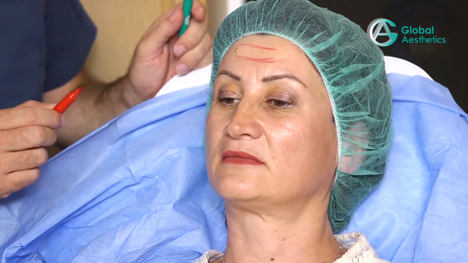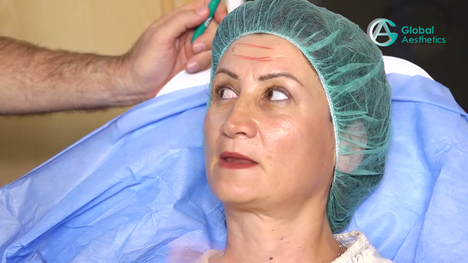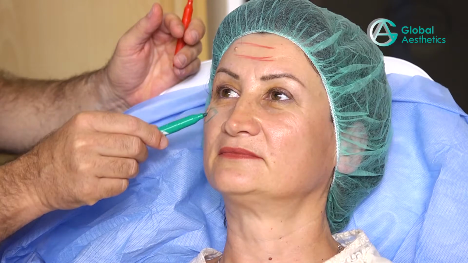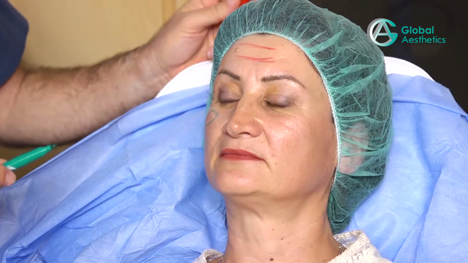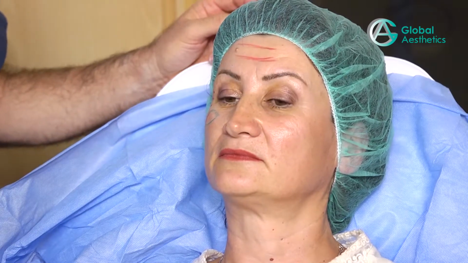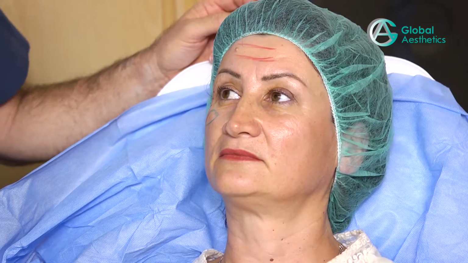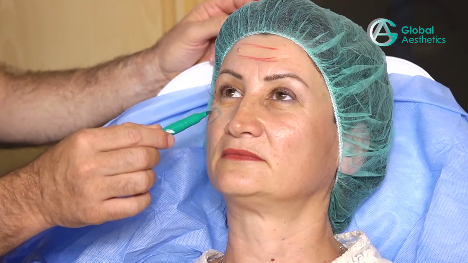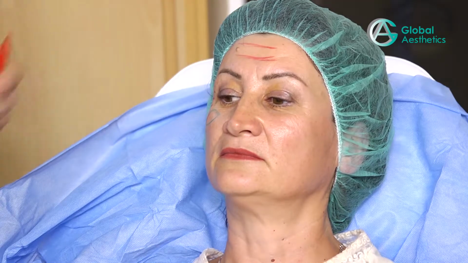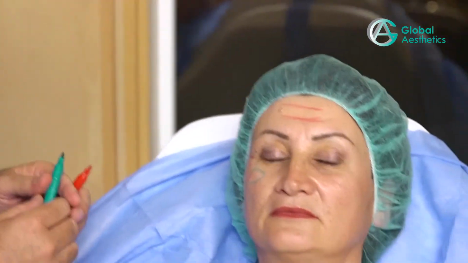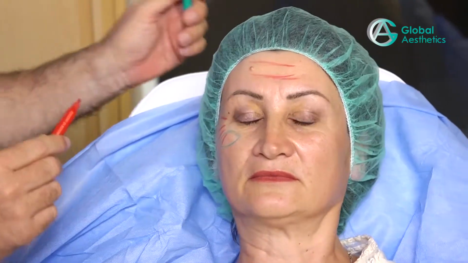The contraindication of microbotox is in the lower part, in this part. If the patient has edema or is prone to edema, you have to minimize the infiltration in this part.